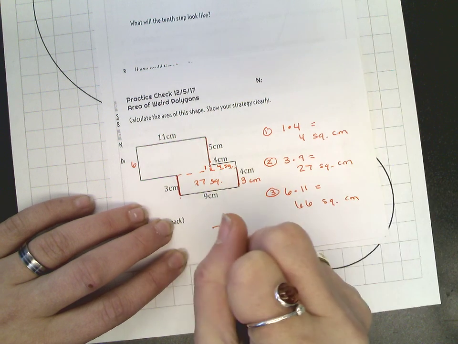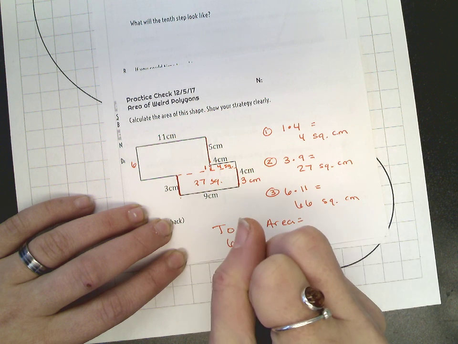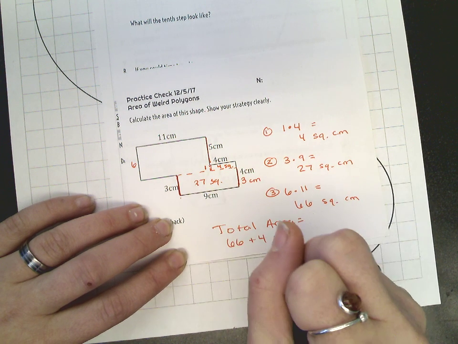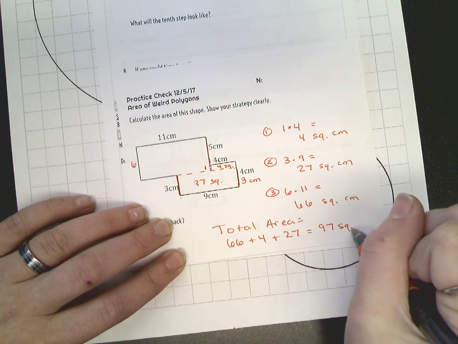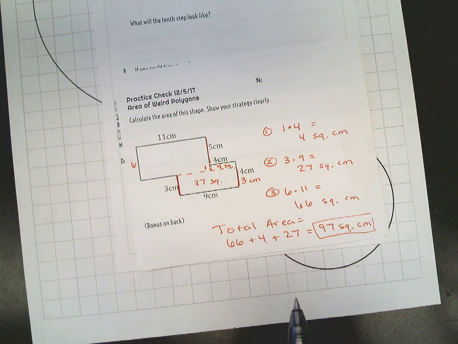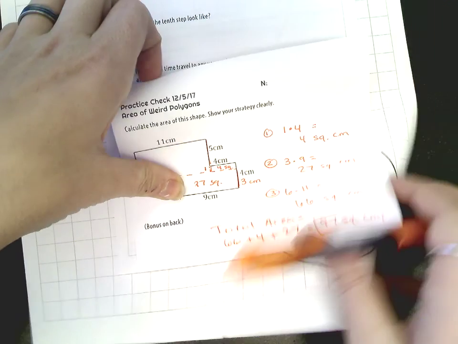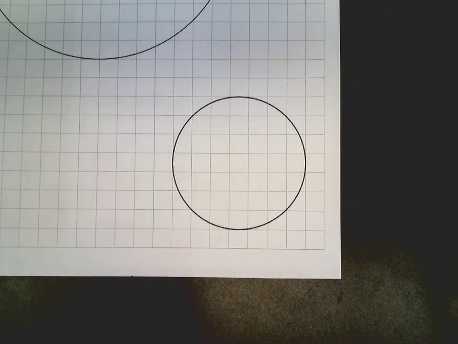So to find the total area, I would need to add 66 plus 4, which is 70, plus 27, which is 97 square centimeters. So that was about as weird of an all rectangle funky polygon as you can get. So then how do we apply that to circles?